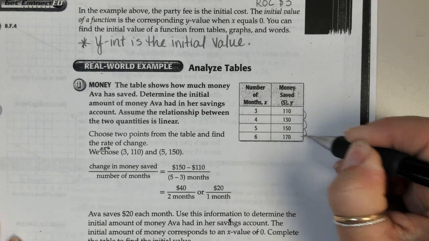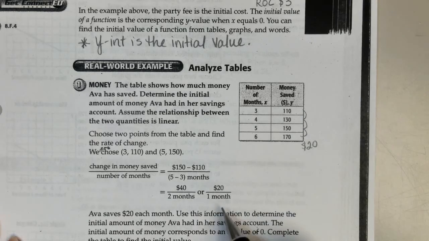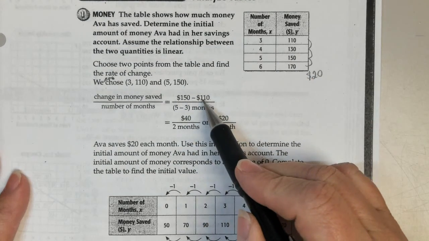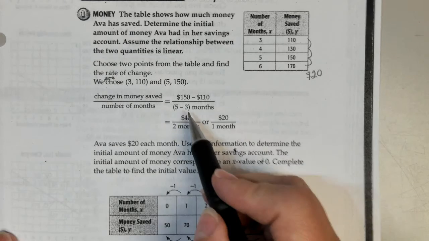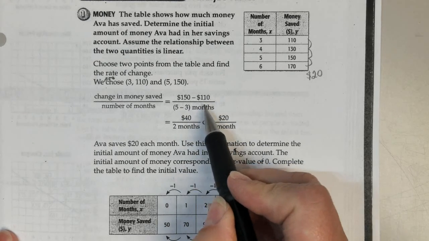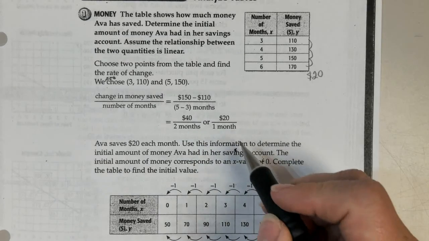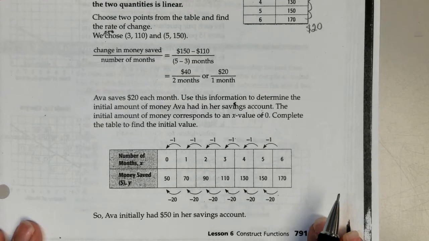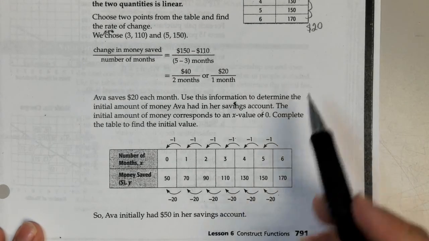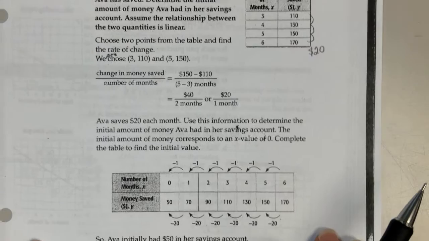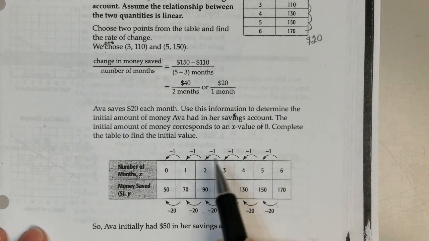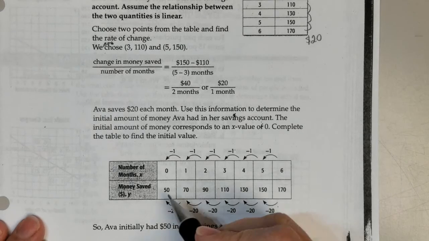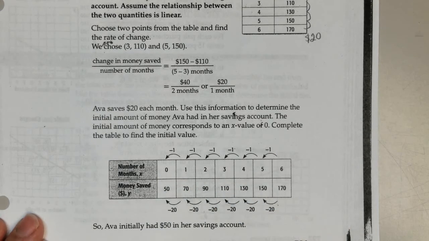Now we can see that $20 from the table. They use the slope formula to show that you can choose any 2 points, use y2 minus y1 over x2 minus x1, and you can see there that your monthly savings would be $20. So if we use that information to work backwards on the table, you can see the current table only goes to 3 months. So if we work backwards, continuing the change in x and continuing the change in y, but this time we're subtracting, you can see that when we get to 0 months, she had $50 to start with.